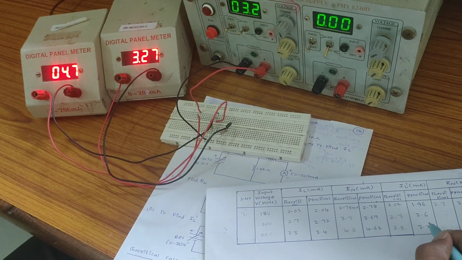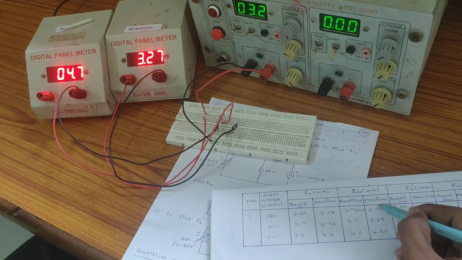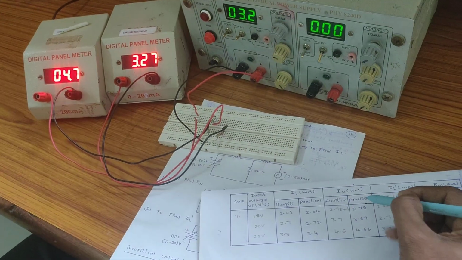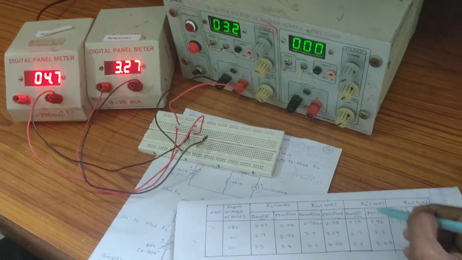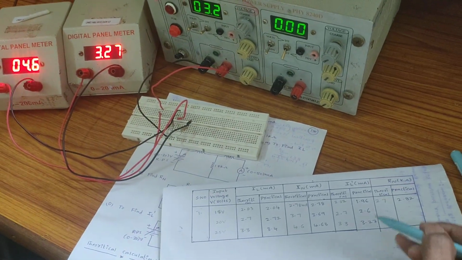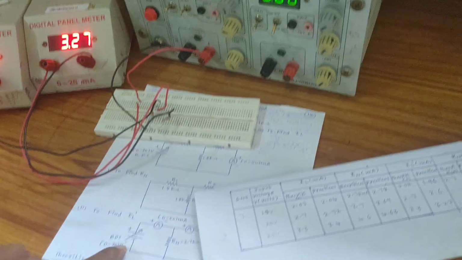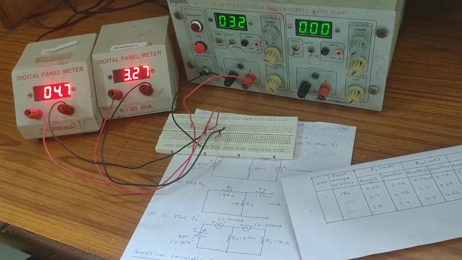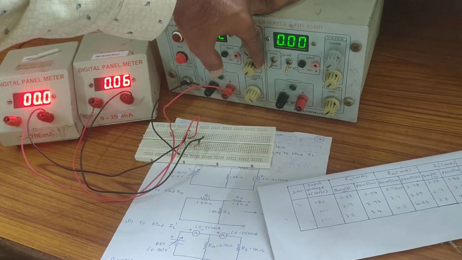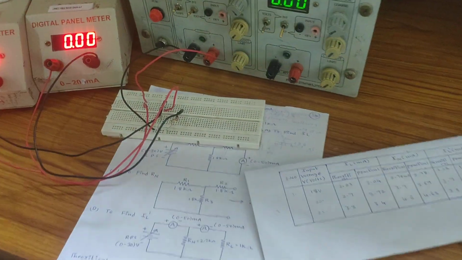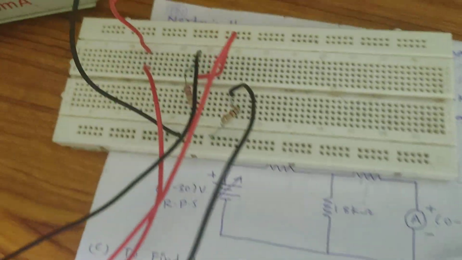In this way we can calculate load current. By adjusting RPS, we can set it to the Norton's current practical values. After that note down the practical load current. In this way we can measure load current by using Norton's equivalent circuit. After that gradually reduce RPS voltage to 0, and switch off the power supply.